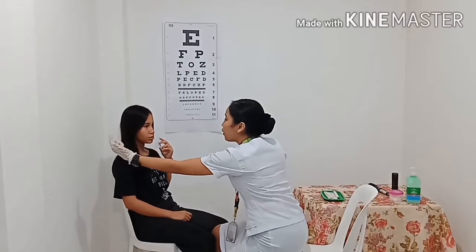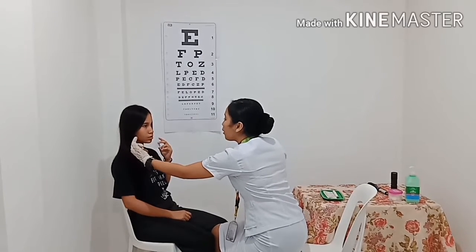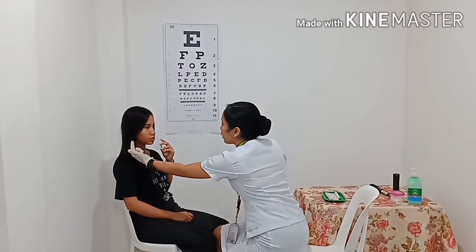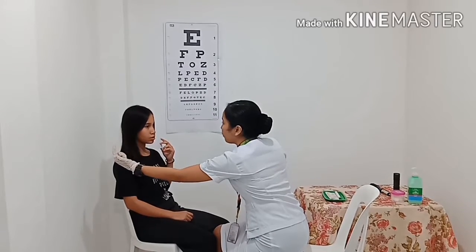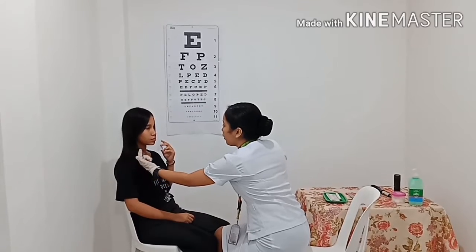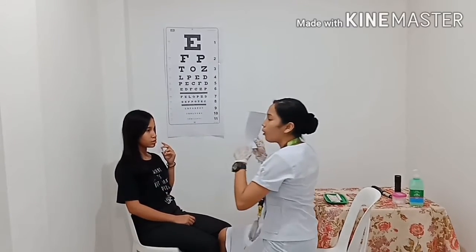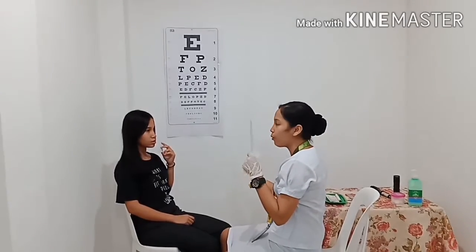Then, the temporal fields have a normal angle of 90 degrees, 70 degrees. Then, on the cheek side. Then, repeat it on the other side of the eyes.